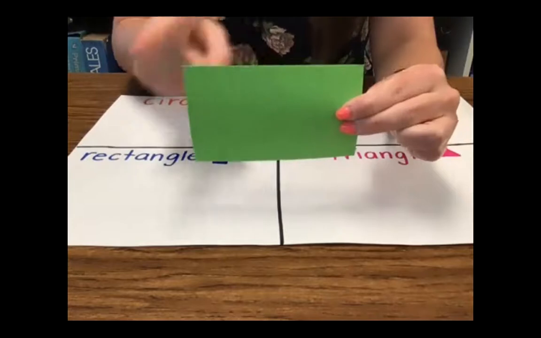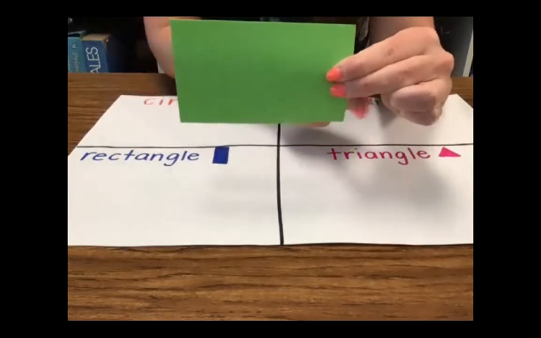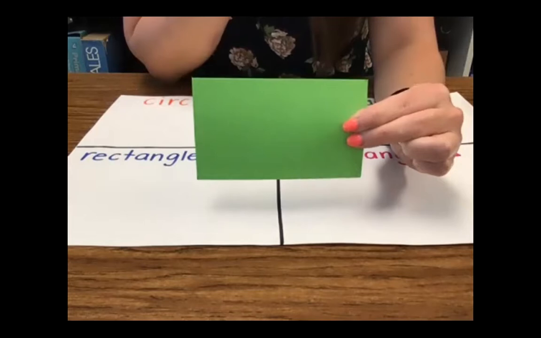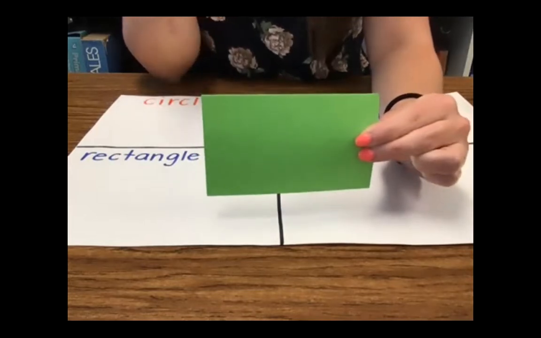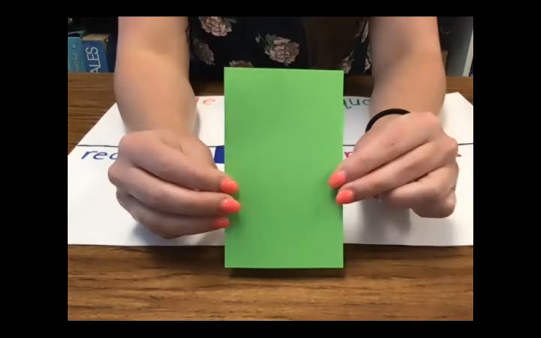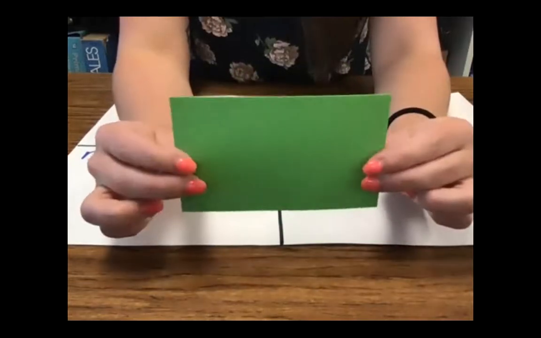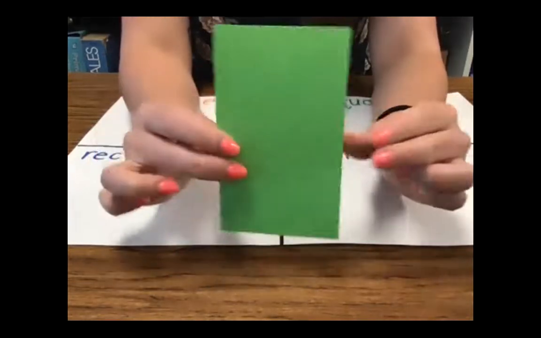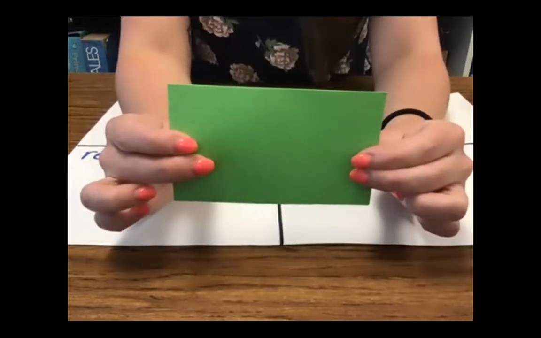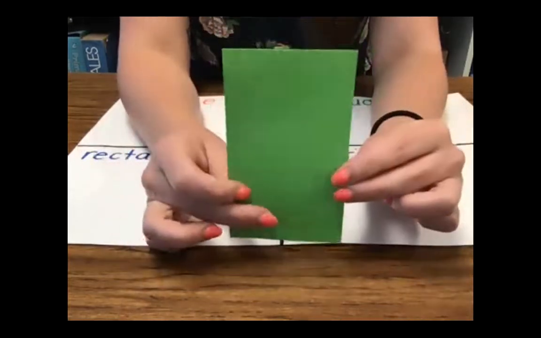I see 1, 2, 3, 4 sides. All right, now I remember Miss Seals just told me about 2 different shapes that have 4 sides. But now I need to figure out, are all 4 of these sides the same length? Or do I have 2 short sides and 2 long sides?